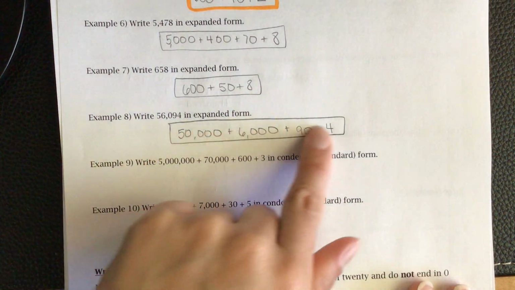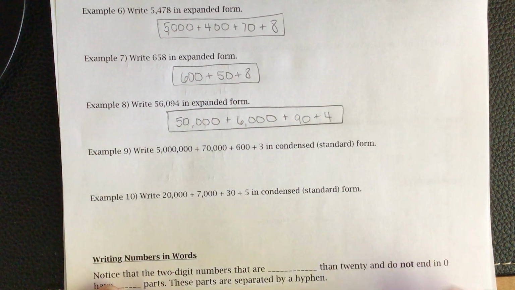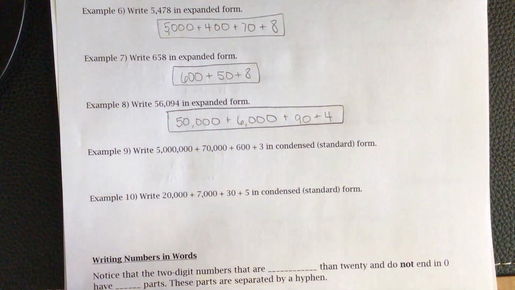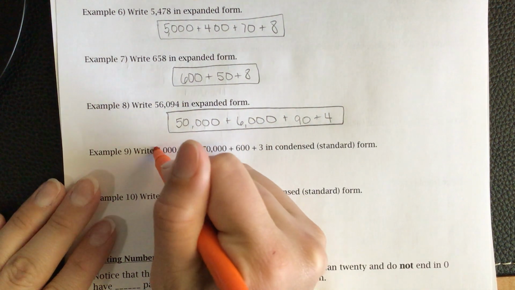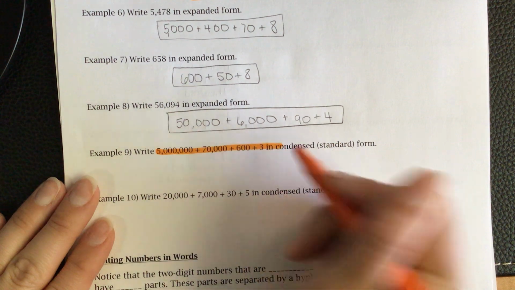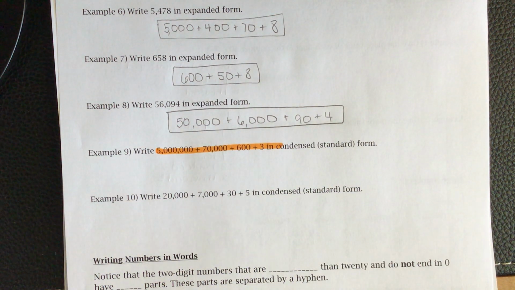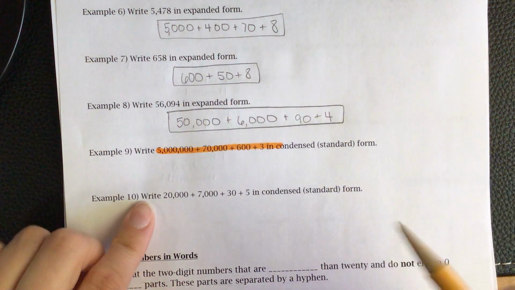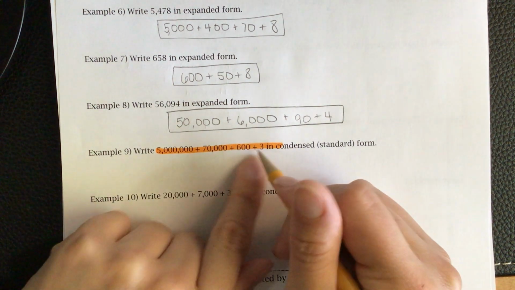So these are all expanded forms as our solutions. Now it's going to ask you to go in the reverse. So we're going to start with the expanded form, and then I need to convert it into standard form. So we are going to actually work our way backwards.